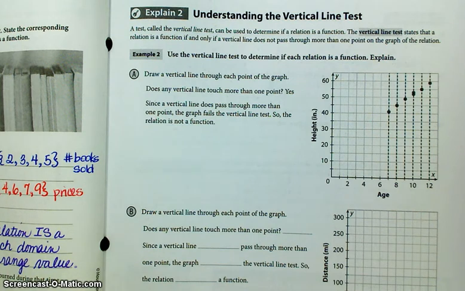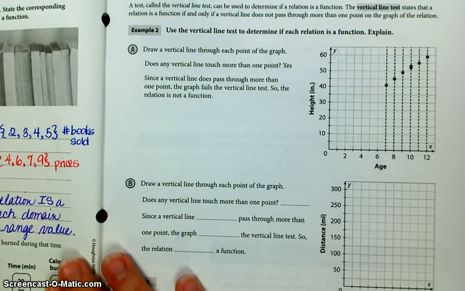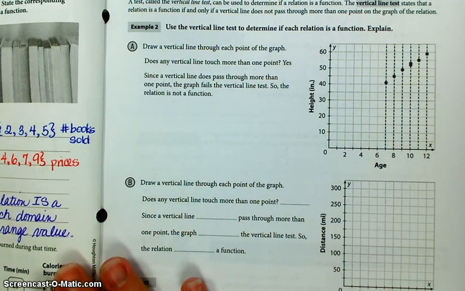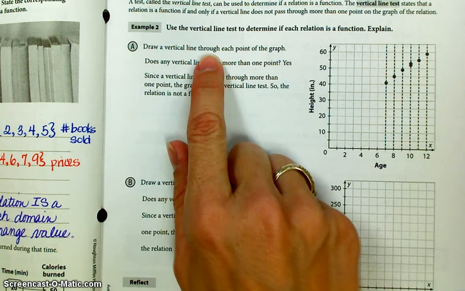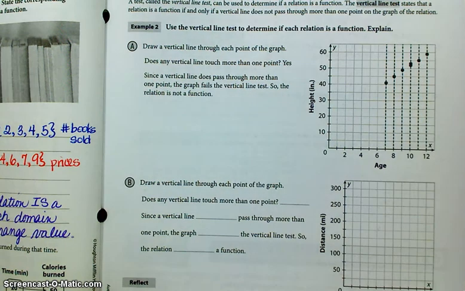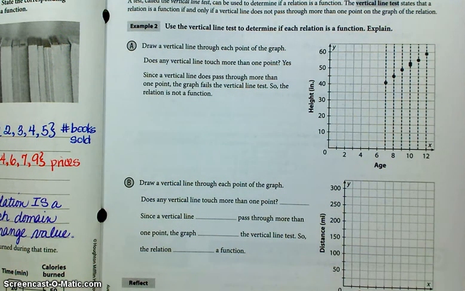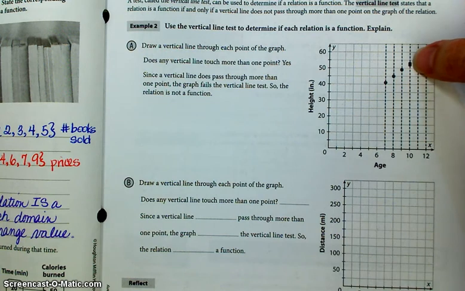Okay, so let's look at what they're talking about. It says use the vertical line test to determine if each relation is a function. So draw a vertical line through each point of the graph. Does any vertical line touch more than one point? It's really hard to see on this one, but there are two dots smashed together right there, and that's what they're talking about. Does any vertical line touch more than one point? And the answer is yes. It's this vertical line that touches more than one point. Since a vertical line does pass through more than one point, the graph fails the vertical line test, and so the relation is not a function.